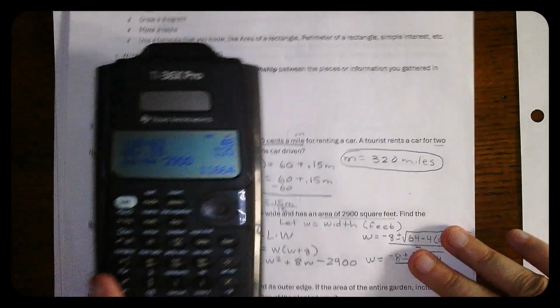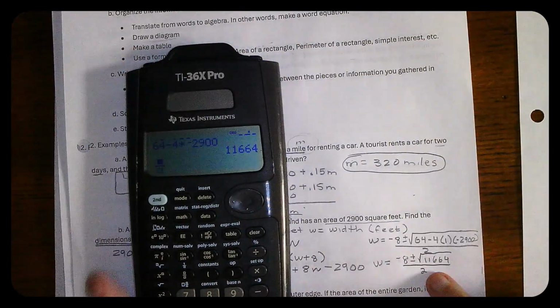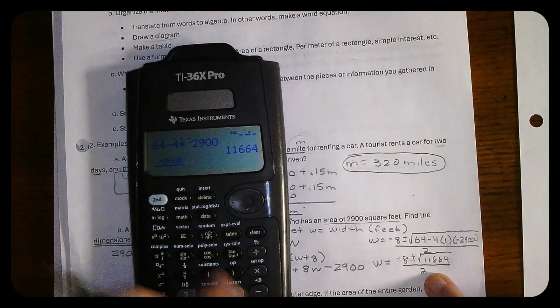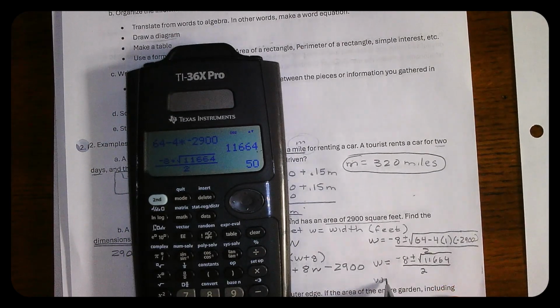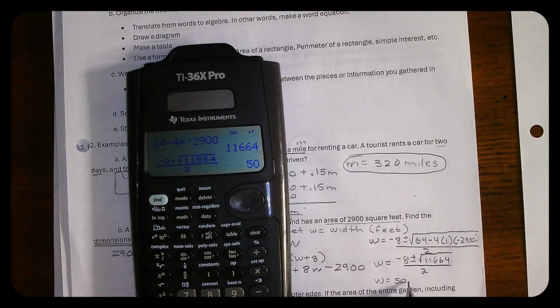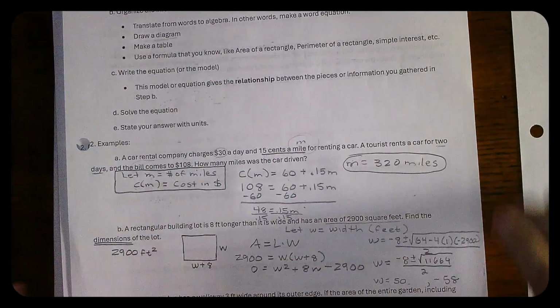I'm going to use this calculator and just type the whole thing. -8 plus the square root of 11,664 over 2 gives me exactly 50. But there might be another answer. And then I'm going to put in -8 minus the square root of 11,664 over 2. And I get -58. Now, let's talk about that.